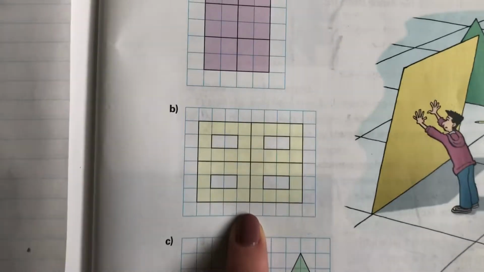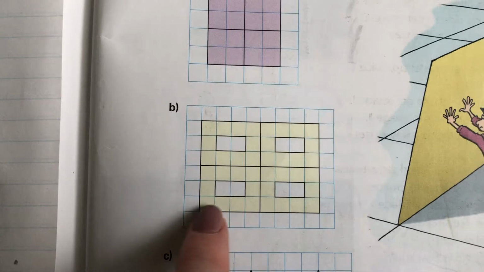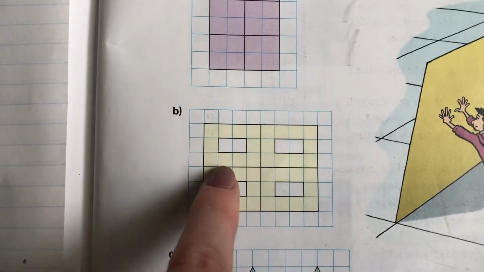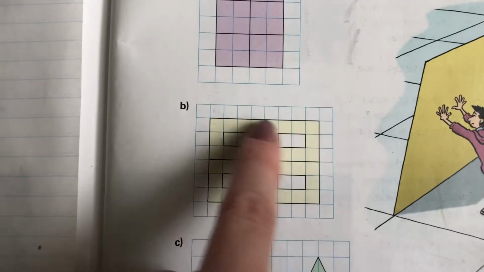B is a little bit different. Now, I can still translate. Say I started again in this bottom left, I could go up by 3, 1, 2, 3, over by 4, 1, 2, 3, 4, and down by 3, 1, 2, 3. That would create my pattern.